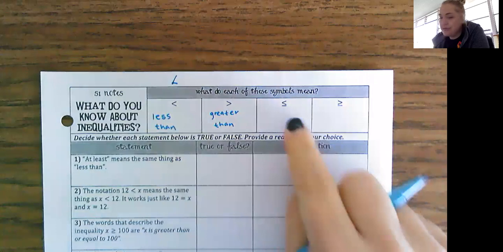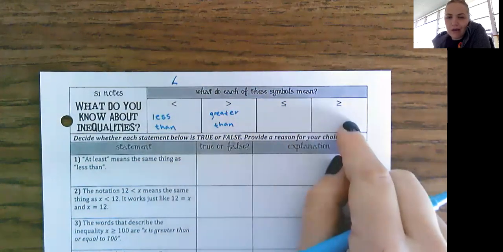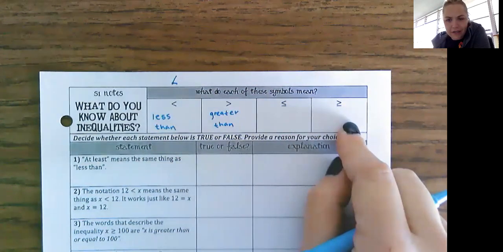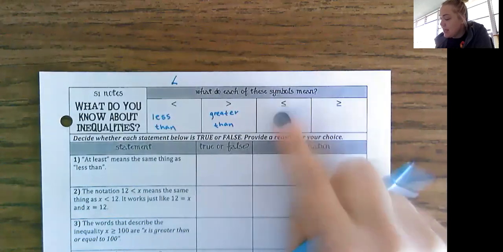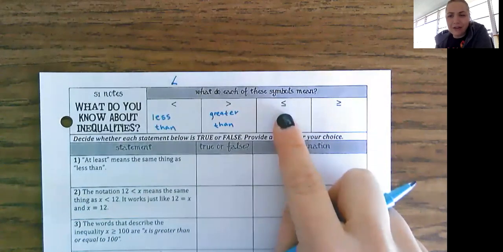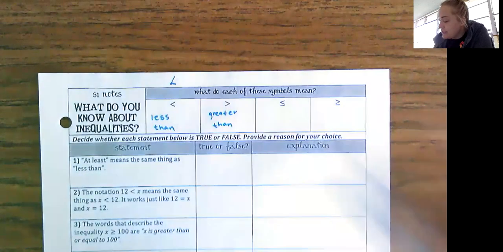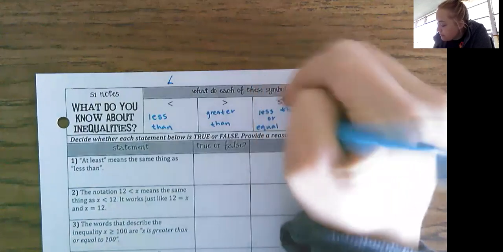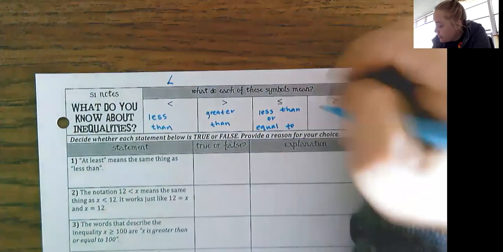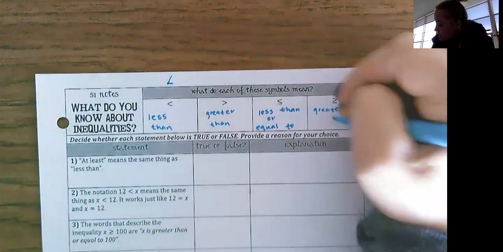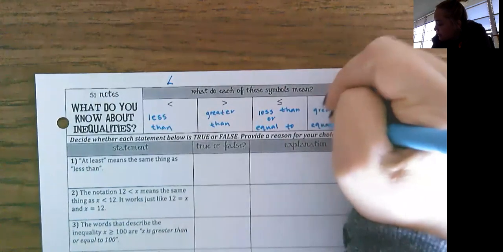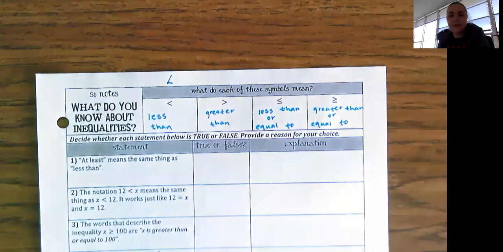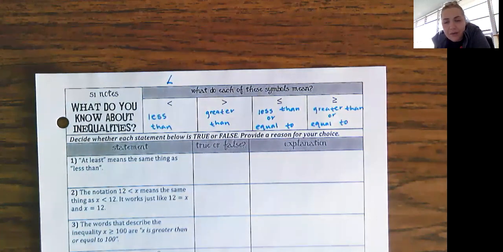So how do these next two relate to the last two, but they're slightly different? Obviously, they have this little symbol underneath, and what that symbol is, it's combining the less than and the greater than symbol with the equal sign. So this would mean less than or equal to. The other one would mean greater than or equal to. So we can be less than or equal to, and we can be greater than or equal to.